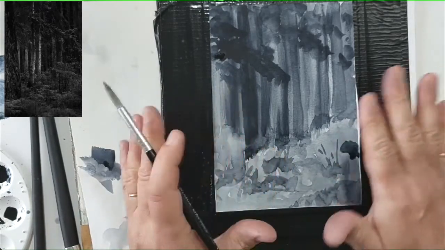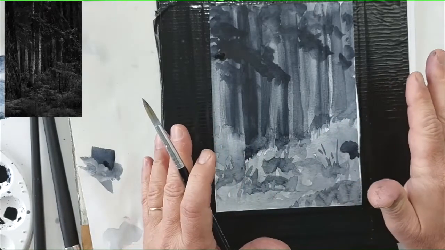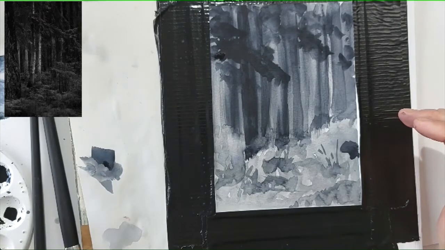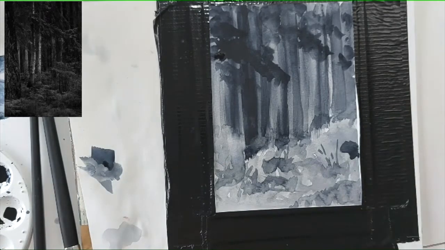What's gone too dark, what's gone too light, what needs to be adjusted. And we can maybe then begin to go that little bit stronger into things. So what I'm just doing, I'm just putting a little bit more paint out there. I'm just working with Payne's Grey, by the way, for this exercise.